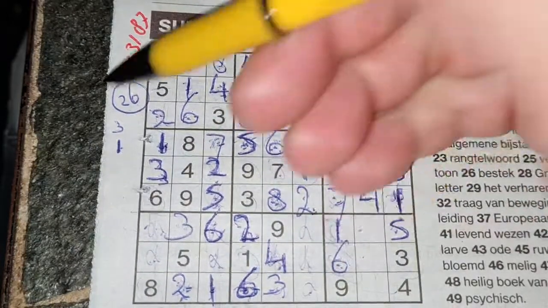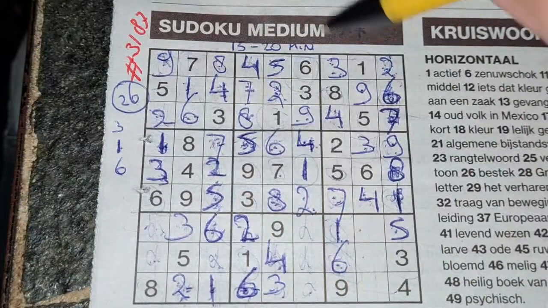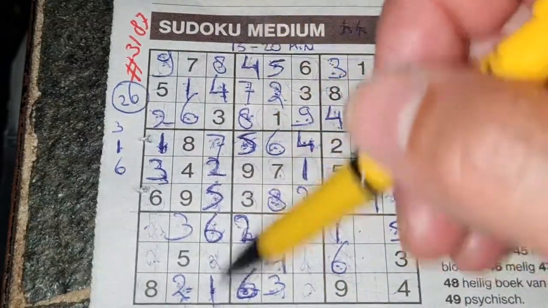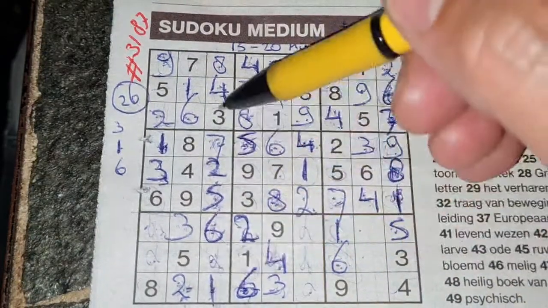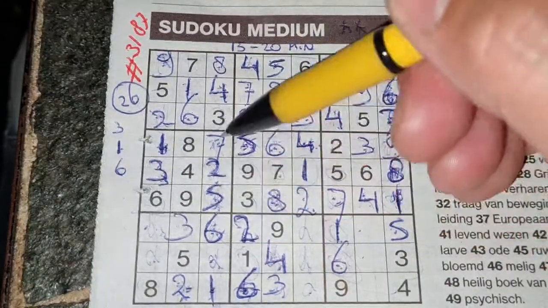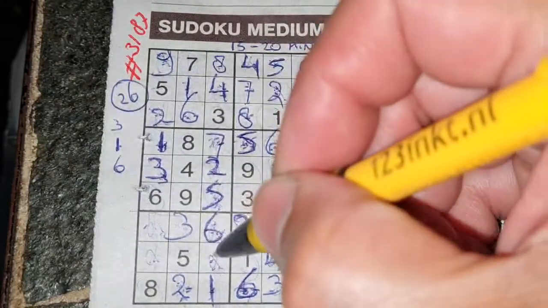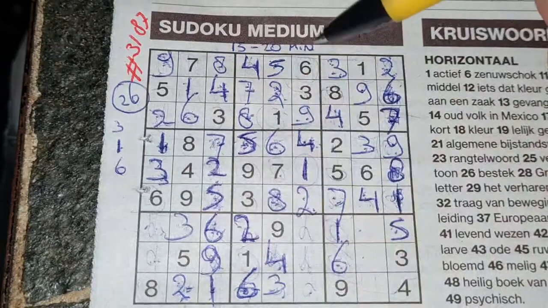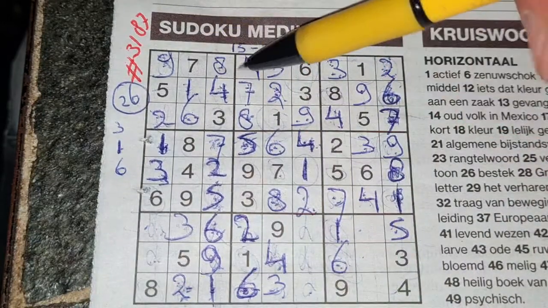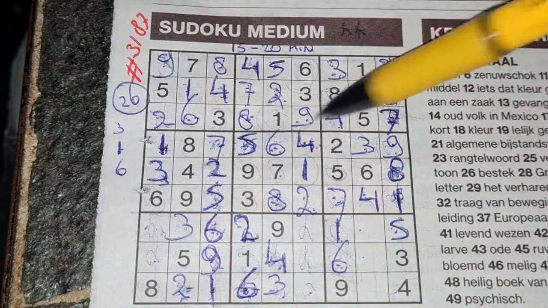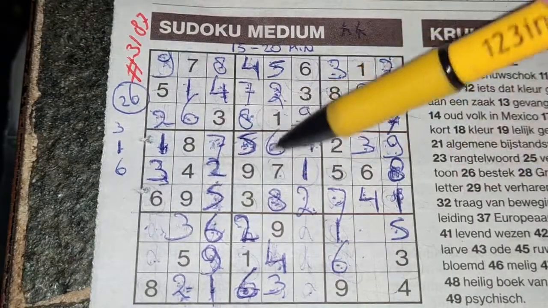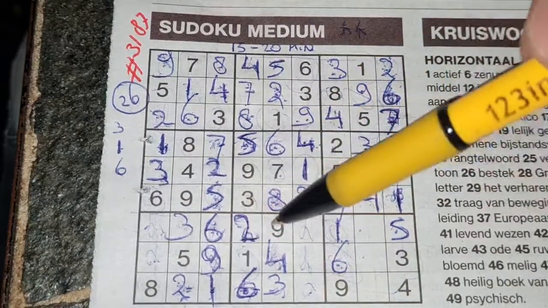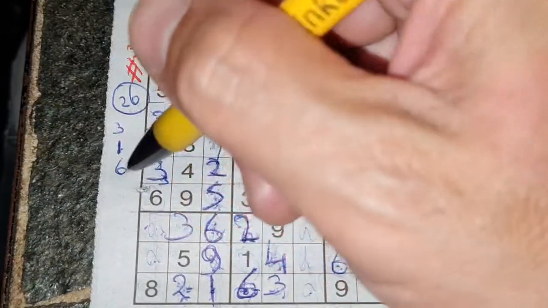I can see digit number 3 and number 6. One box left in this column for the number 9, since 1, 2, 3, 4, 5, 6, 7, 8 are there. Alright. So we have 9, and all the nines are used. I can see digit number 4, number 9.